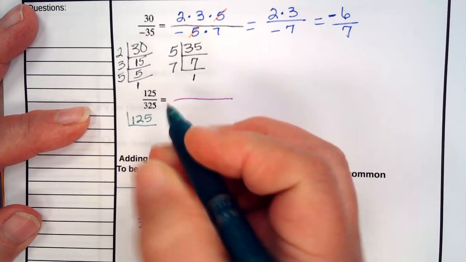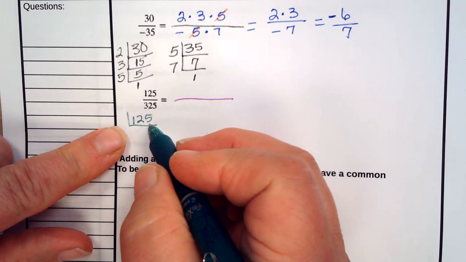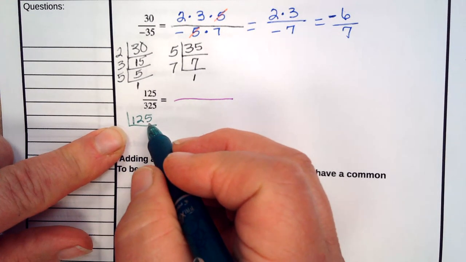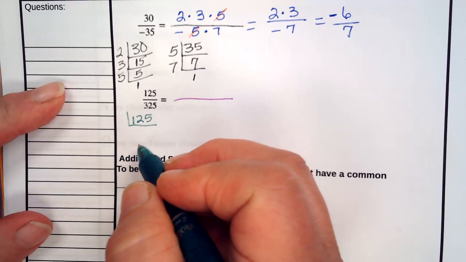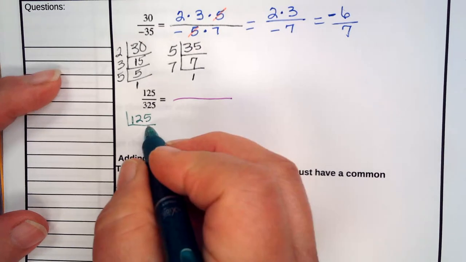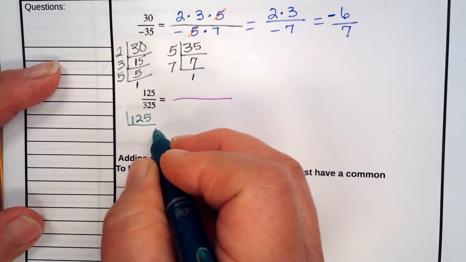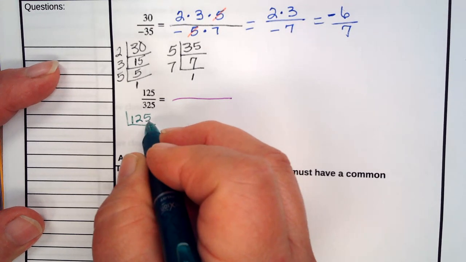Can I divide it by 2? No. Can I divide it by 3? 1 plus 2 is 3. 3 plus 5 is 8. 8 is not divisible by 3, so 125 is not divisible by 3. Can I divide by 5? Yes, it ends in a 5.